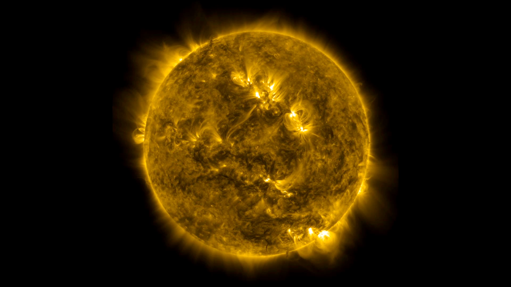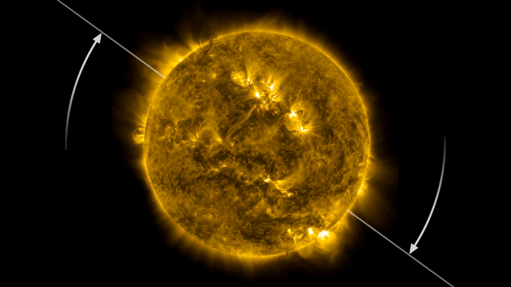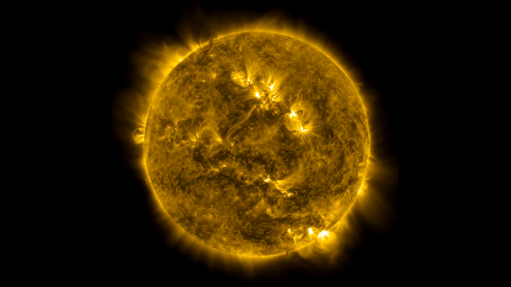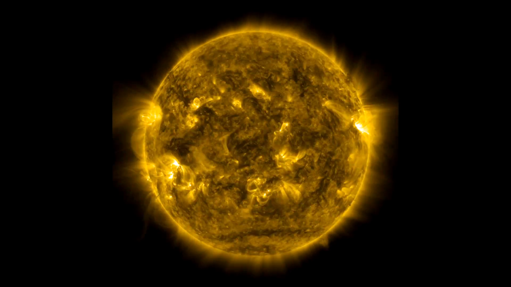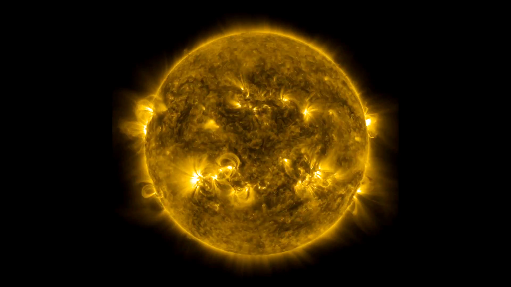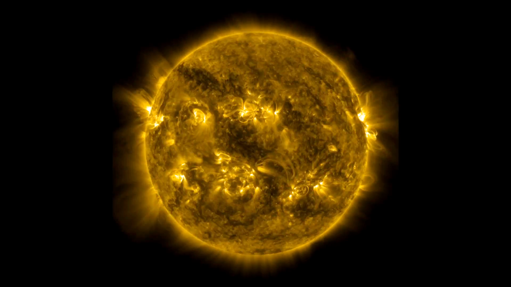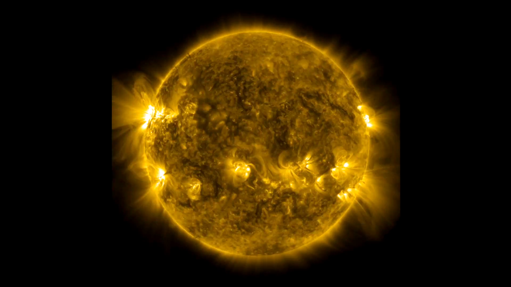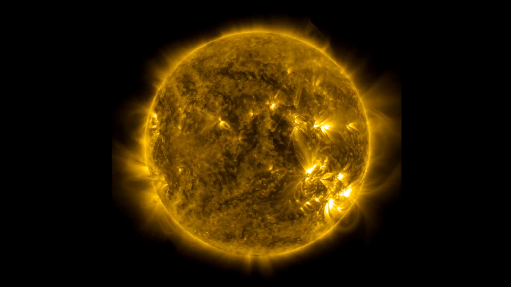One thing that happens is sometimes the images move, the sun moves around or even rolls, but that's actually the spacecraft moving, not the sun. SDO has to occasionally roll the entire spacecraft in order to calibrate the cameras and instrumentation on board.